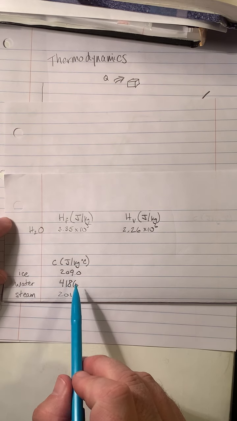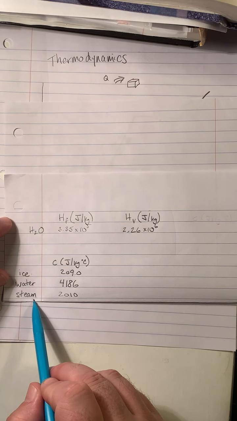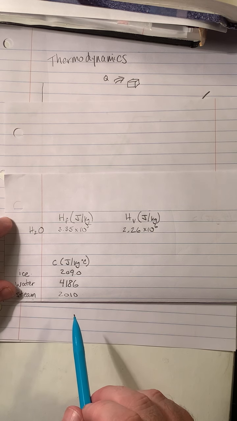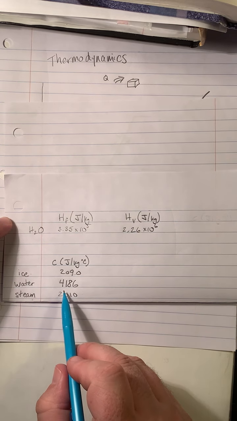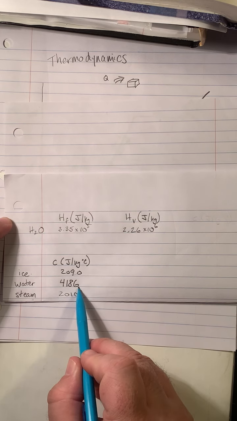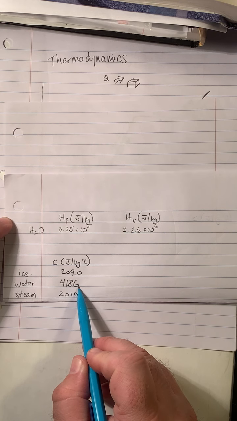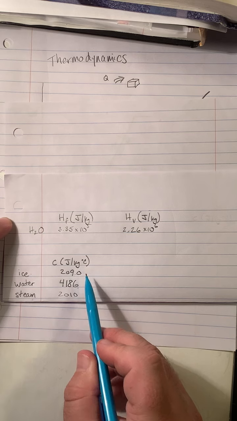These are the specific heats of ice, water, and steam. Notice that they are different. And they should be different. So what can you grasp out of this? You could say that the specific heat of water, or the amount of energy to change the temperature of water, is much higher than that of ice.